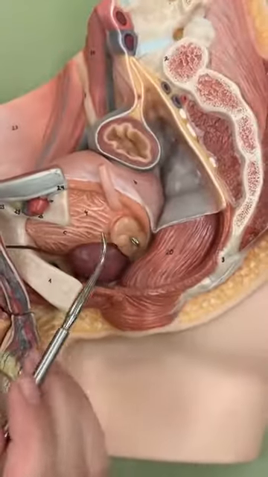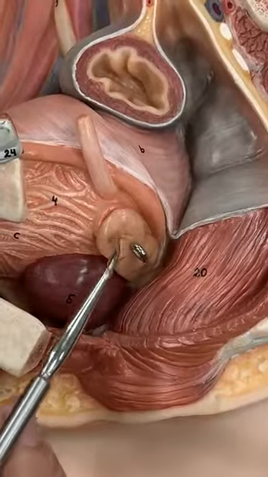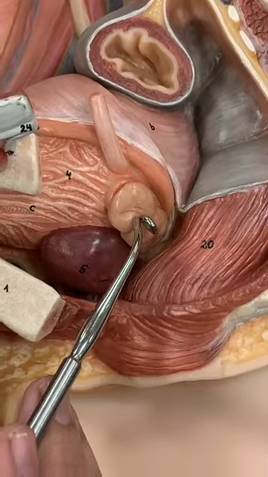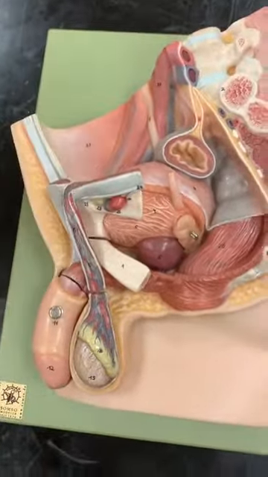Okay, I found this little piece right here. This was missing on the last video. This is the seminal vesicle. So now we're going to go over the torso models.